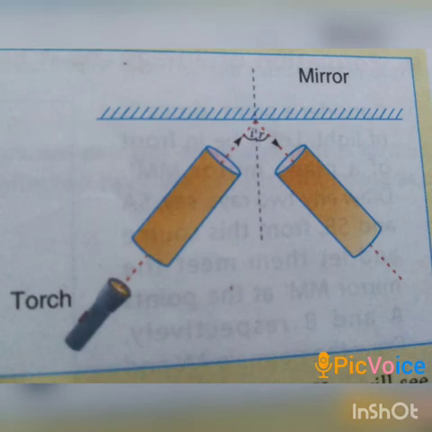However, when a ray of light falls normally on a mirror, it gets reflected in such a way that it retraces its path in the opposite direction. That means if the incident ray falls normally on the surface of the mirror, then it retraces its path. The reflected ray follows the path of the incident ray.